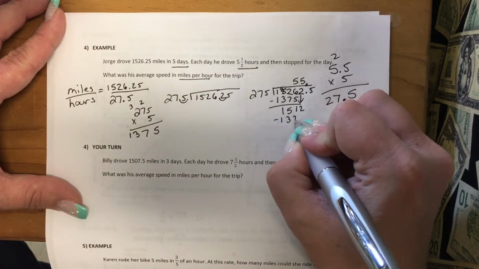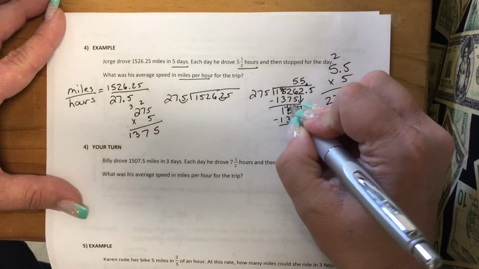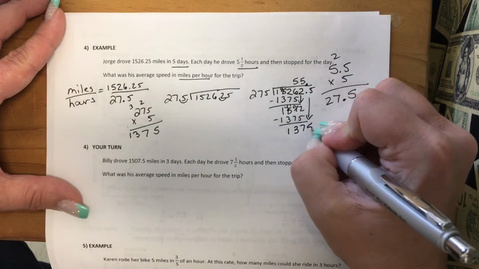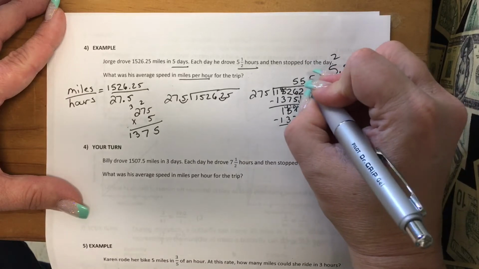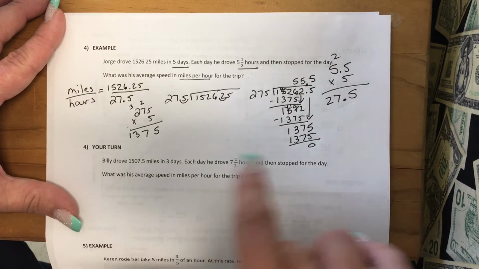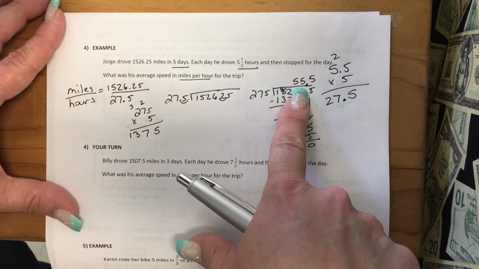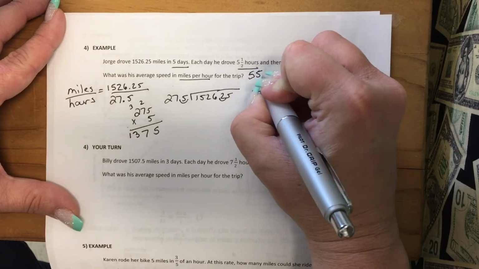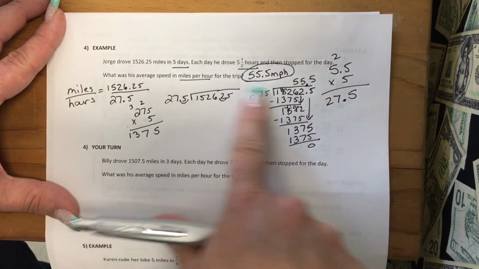And that was 1,375. Going to subtract. Going to bring down my 5. All right, and this number is the same as this number, so that's going to be 5, and that's going to wind up to have a 0 remainder. So what was his average speed in miles per hour for the trip? Was 55.5 miles per hour. So 55.5 miles per hour answers my question.